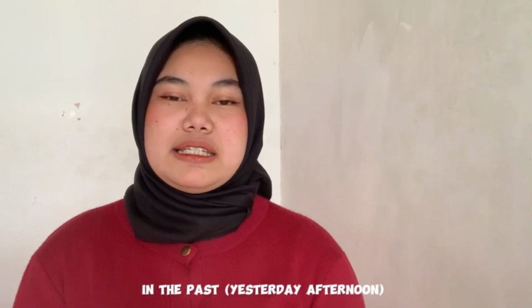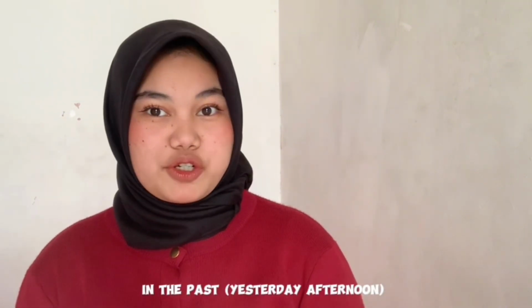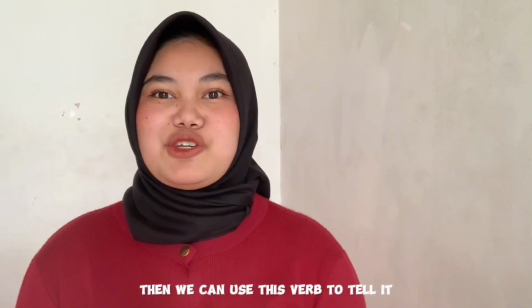For example, we want to say that we bought a book yesterday afternoon. Well, since this activity happened in the past, yesterday afternoon, and the buying process is finished, then we can use this verb form to tell it.